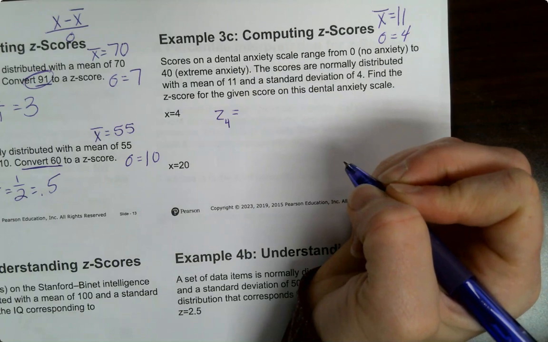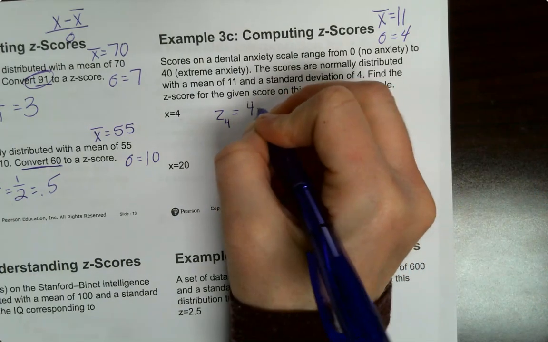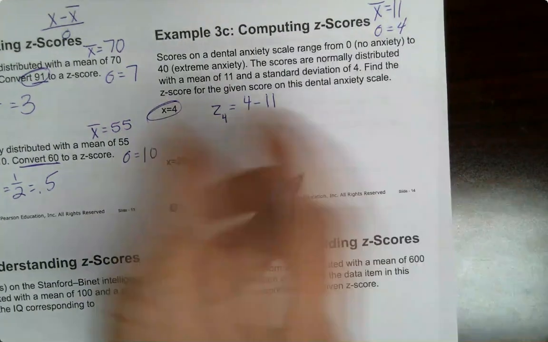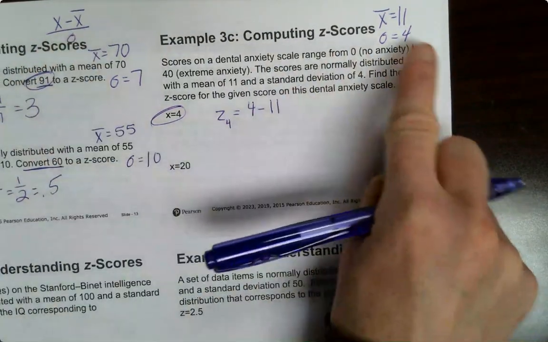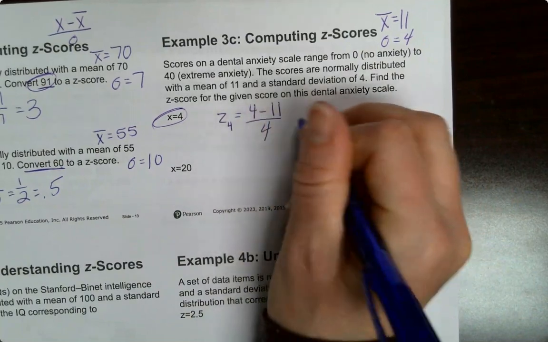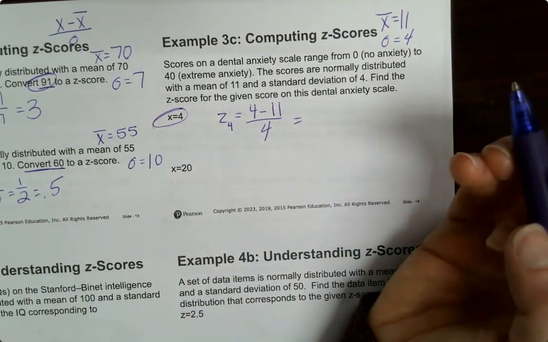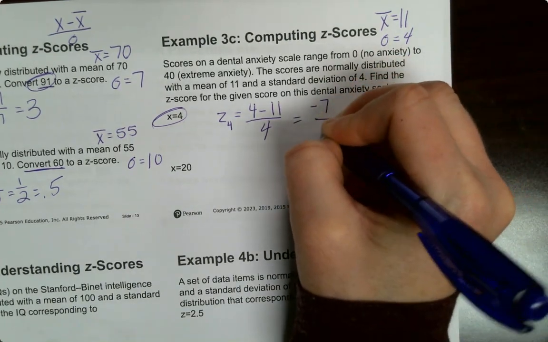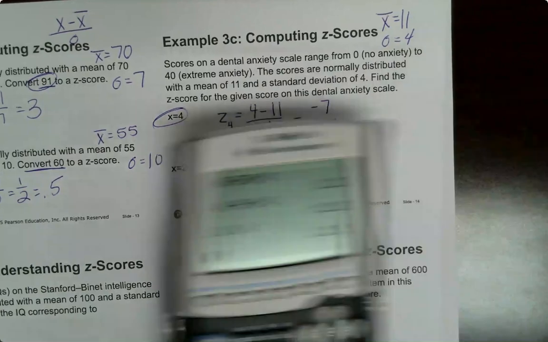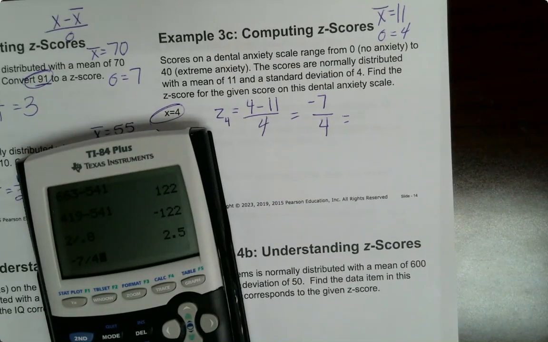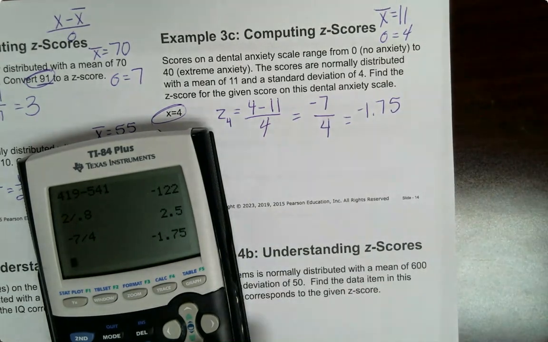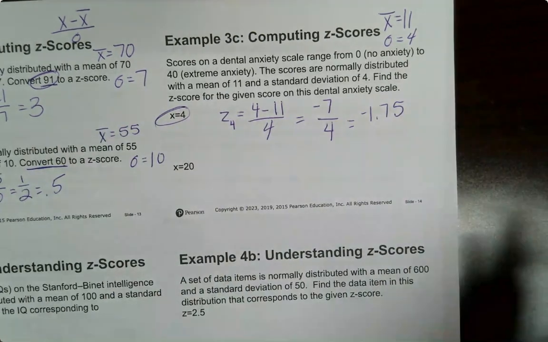So find our z of 4 would be 4 minus 11, because 4 comes from our x, which is x minus x bar, divided by the standard deviation. 4 minus 11 is negative 7, divided by 4. You can put that in your calculator. Negative 1.75. So it's below the mean 1.75 times the standard deviation.